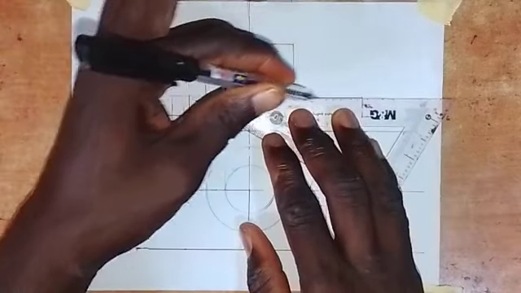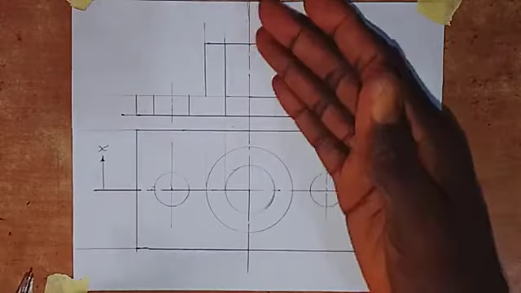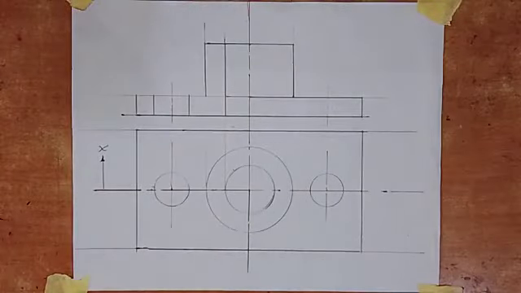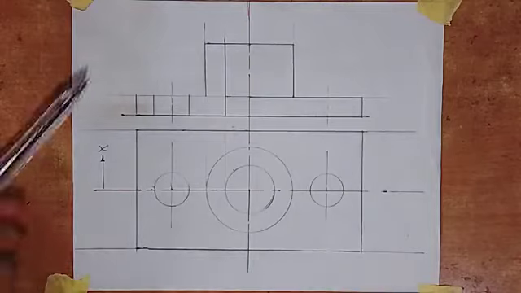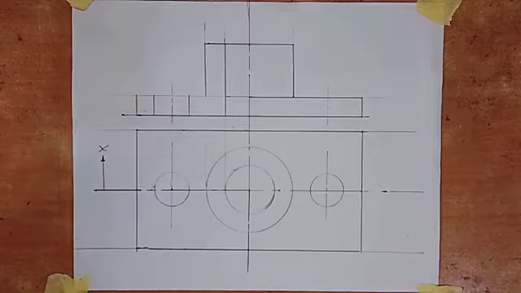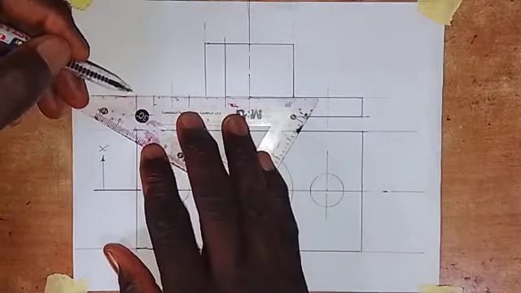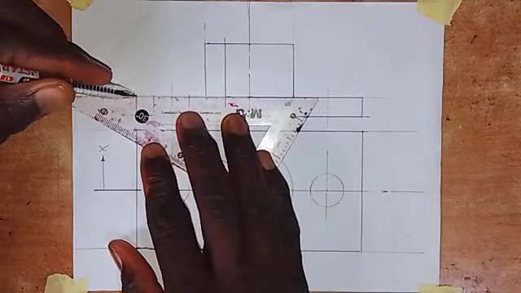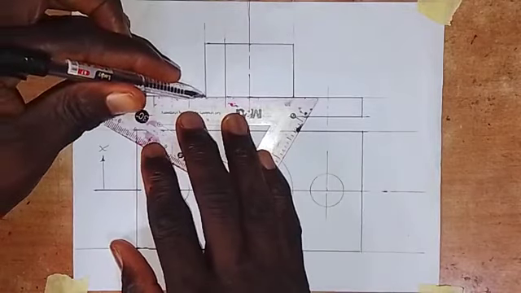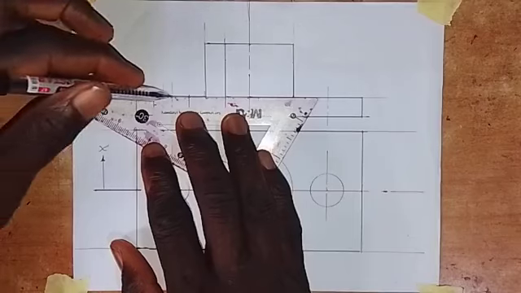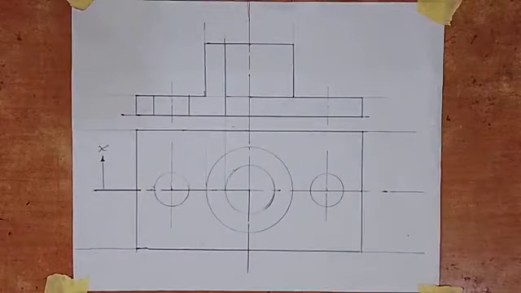So this is what we have. So this is how it will be. It will be left like that. Also this line, from this end, will stop here at this point. From this end, it will stop here. So that is what we have there.